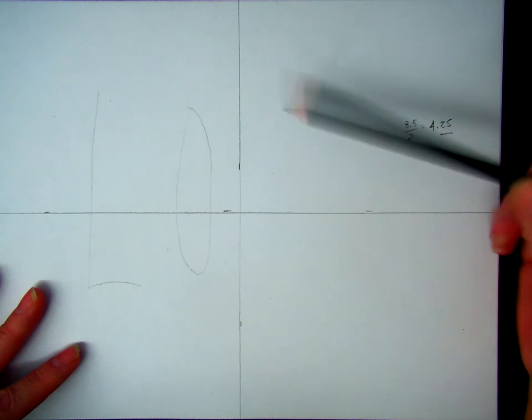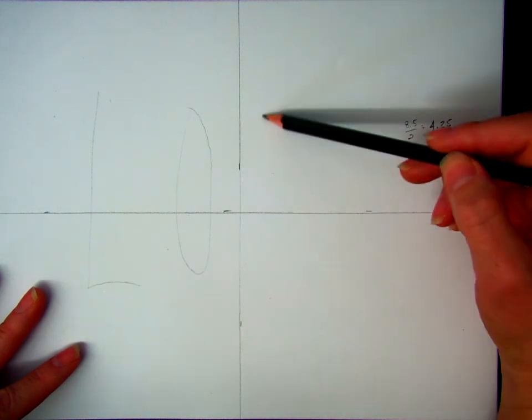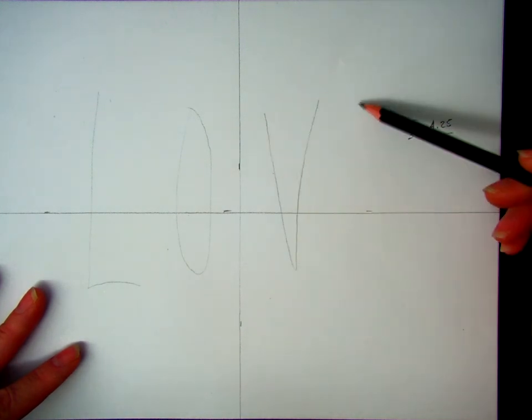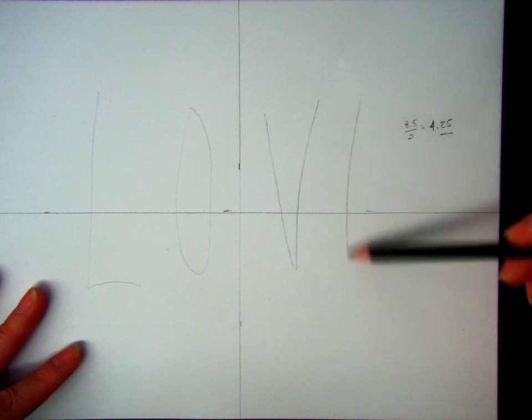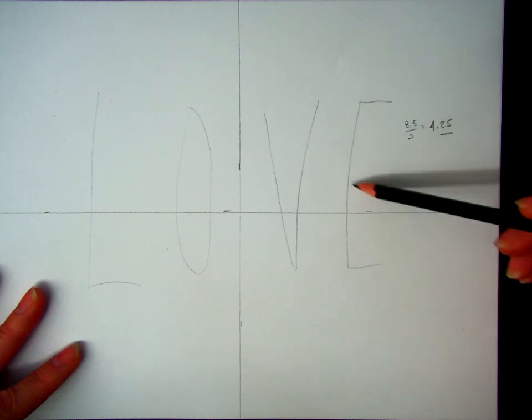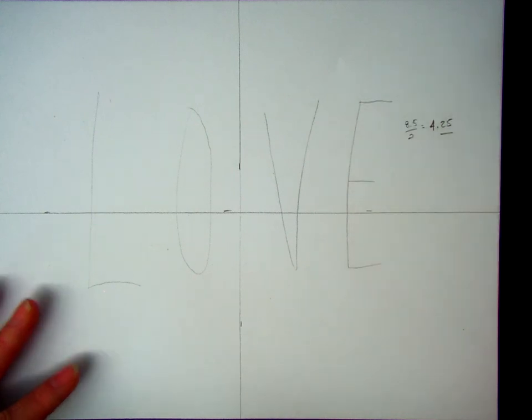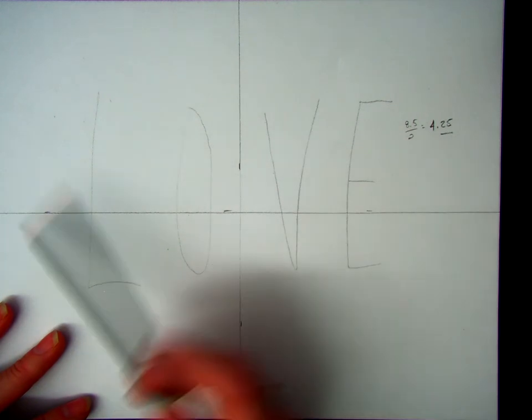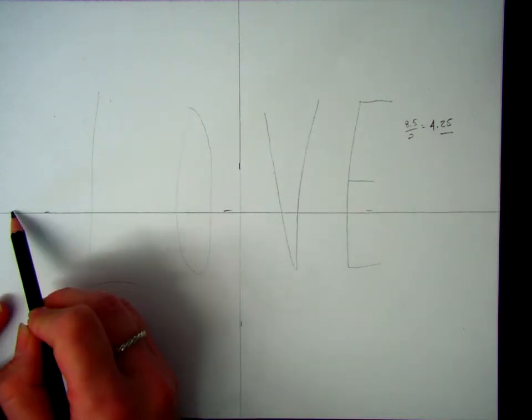Obviously, if you do not have so many letters, you can space them out a little bit more. If you have a lot of letters, then you probably want to scoot them together. Okay, the next step would be to add your vanishing points. So I'm going to put a dot here as one of my vanishing points.